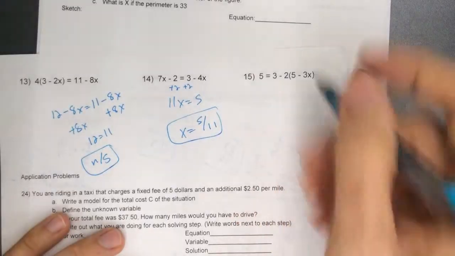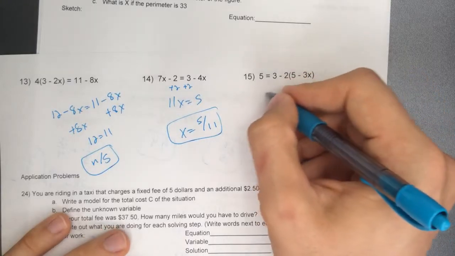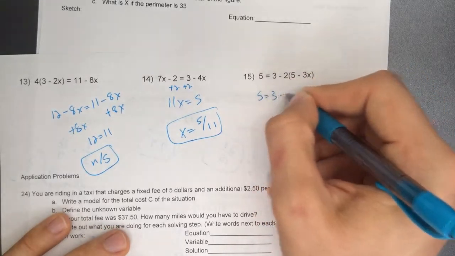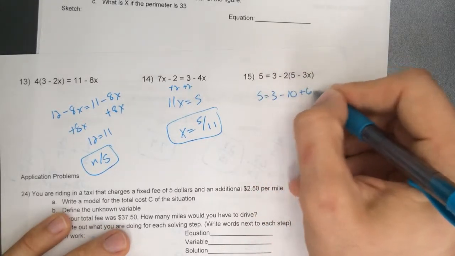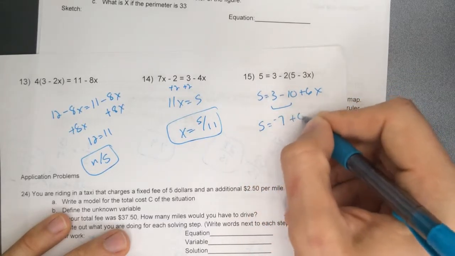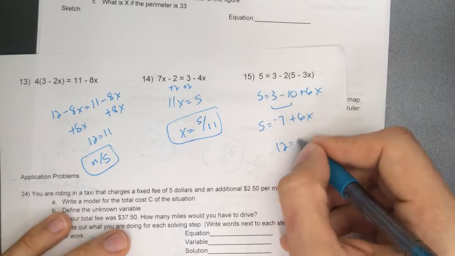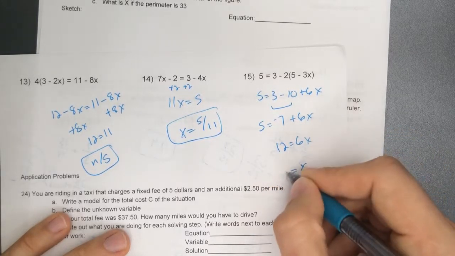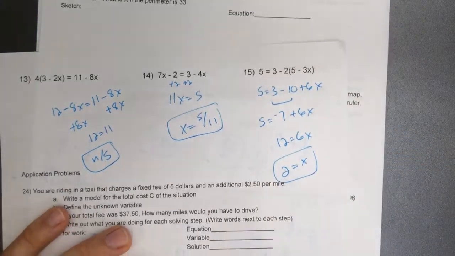On this one, we're going to distribute that negative 2. So I'll get 5 is equal to 3 minus 10 plus 6x. This goes to 7. Watch those positives and negatives. Add the 7 to the other side. And then we'll get x is equal to 2. All right.